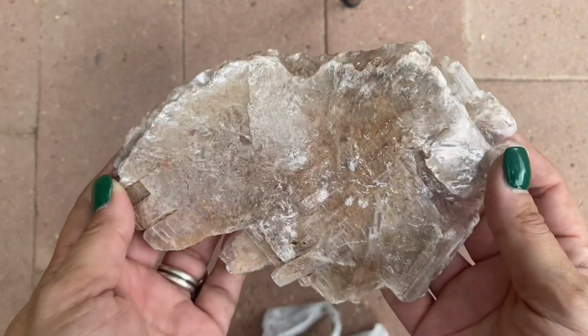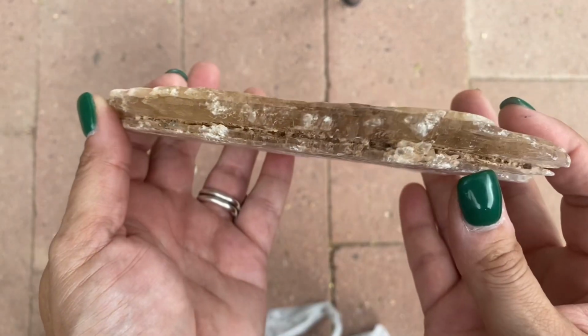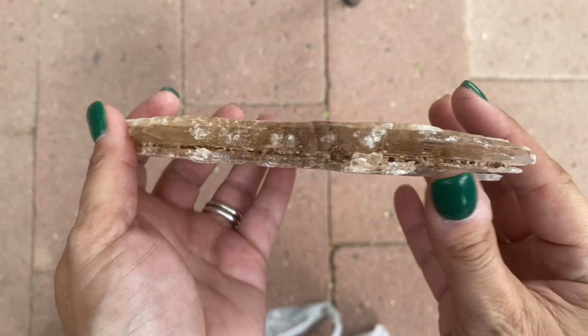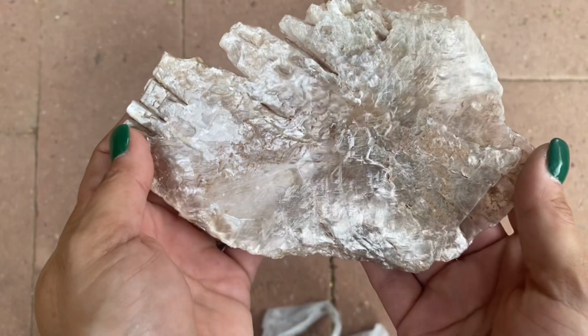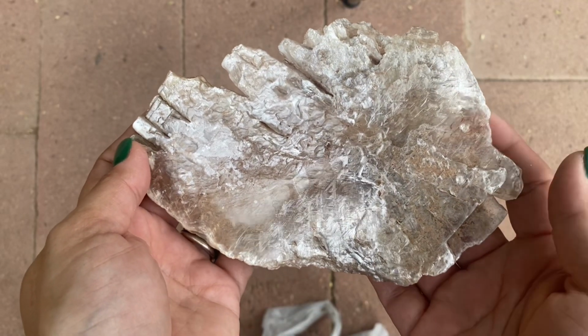Today we're going to talk about selenite, which is a mineral. We're going to talk about what it is, how it's formed, where you can find it, the different types, and I'm going to show you some examples.